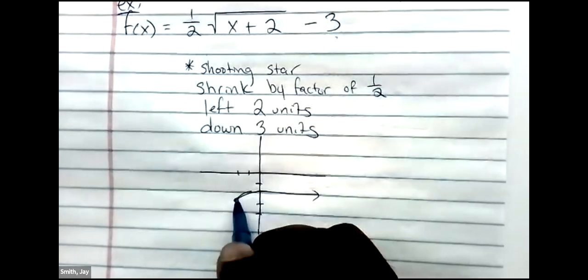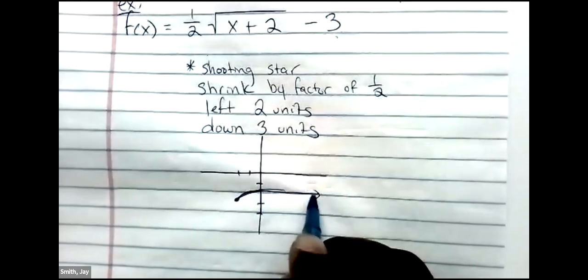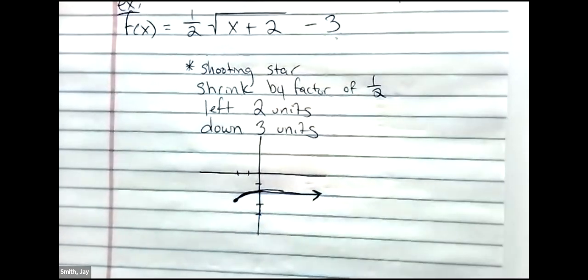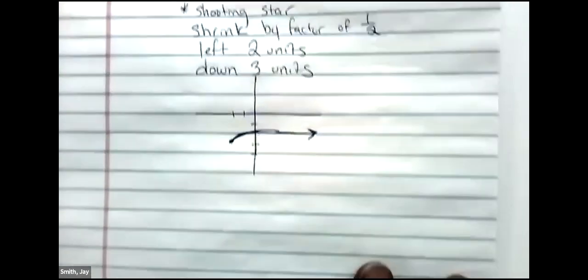Keep in mind on the homework and on the test, you need to be able to visually see if it's flatter or skinnier compared to our original parent graph. And in the homework, the fact that you can type in the shrink by a factor of 1/2, it'll handle that for you.